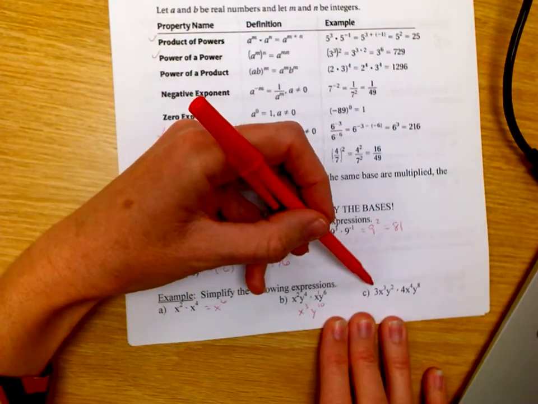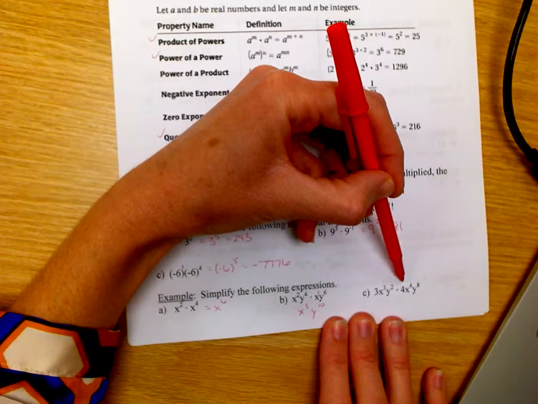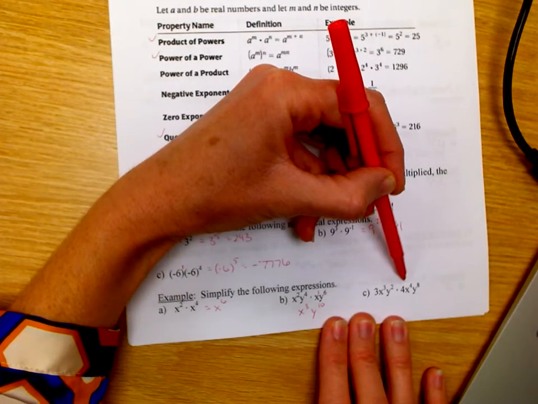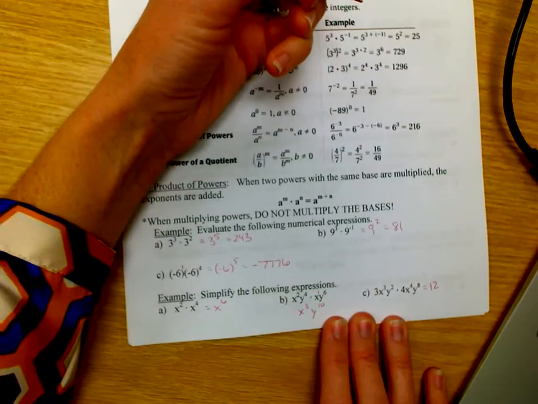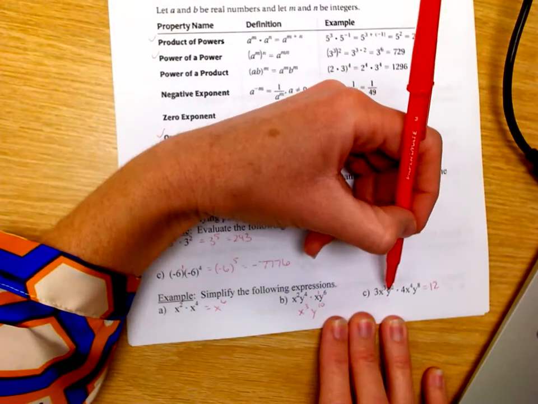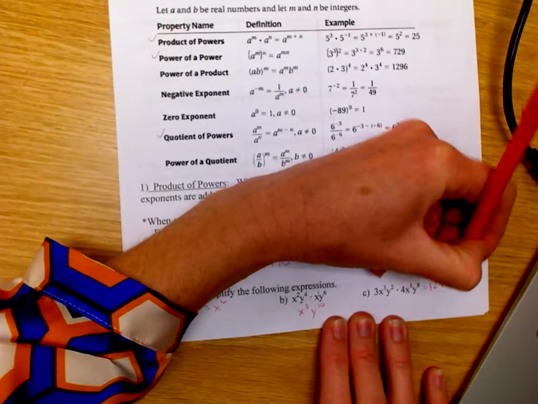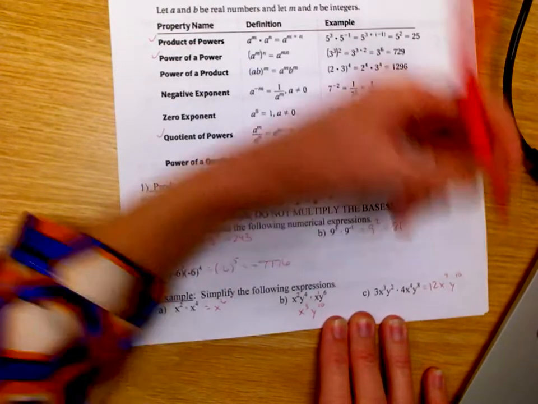Now on example C, when you look at this, the 3 and the 4, those are coefficients, not exponents, so they should not follow these rules. You're just going to do what the problem says, and this is a multiplication problem. So we really are just going to do 3 times 4, which will give me 12, and then you'll add your exponents of your common variables. X to the third times x to the fourth is x to the seventh, and y to the second times y to the eighth is y to the 10th.